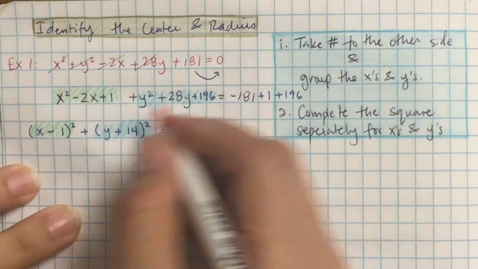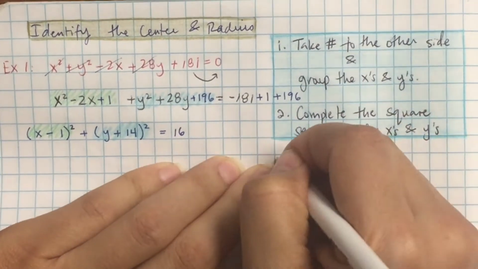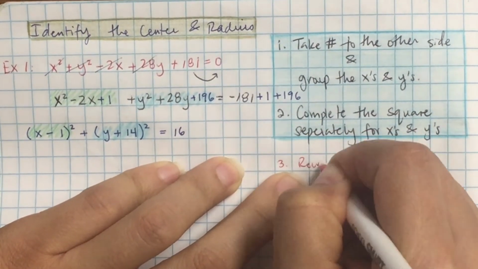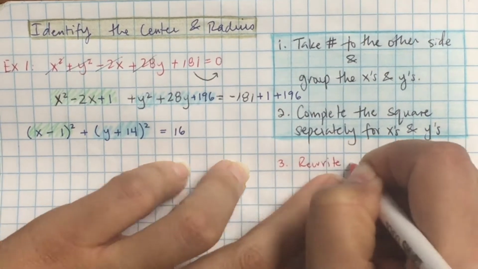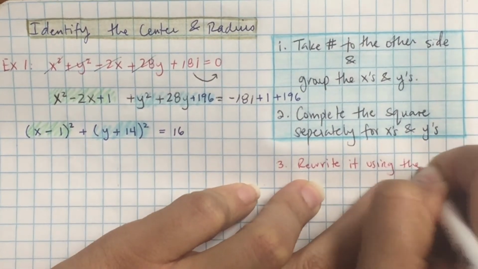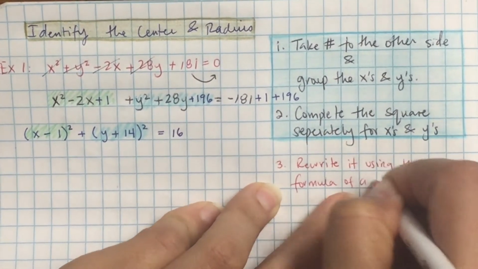Now look, that's an equation of a circle, and we know how to find the center from that, right? So number 3, rewrite it using the formula of a circle. This is a listening check. Color this whole sentence that I'm writing at the moment.